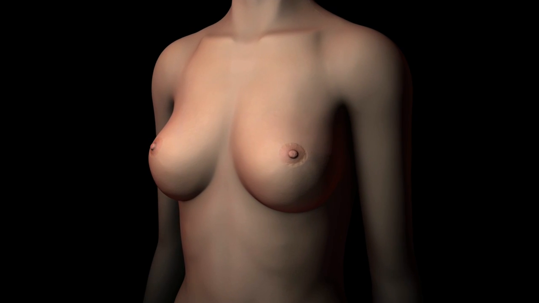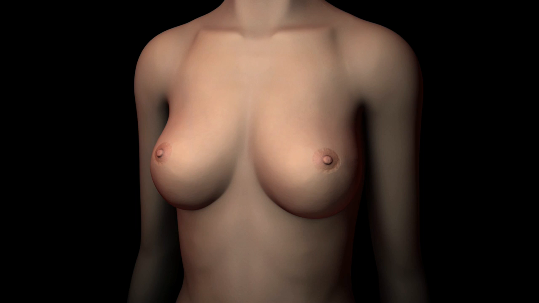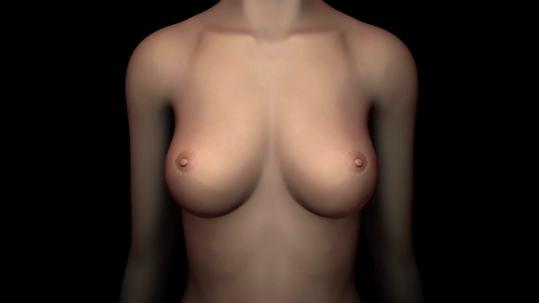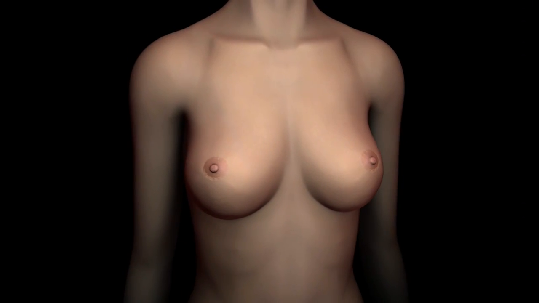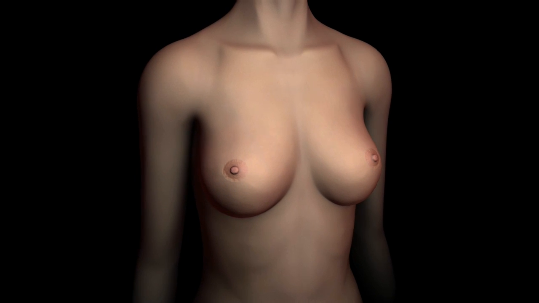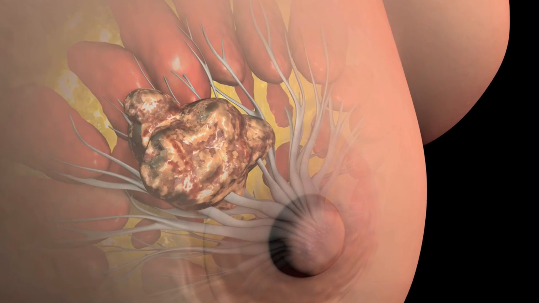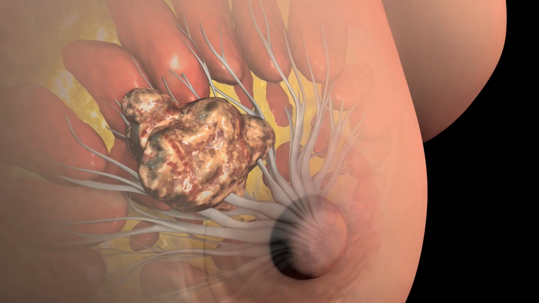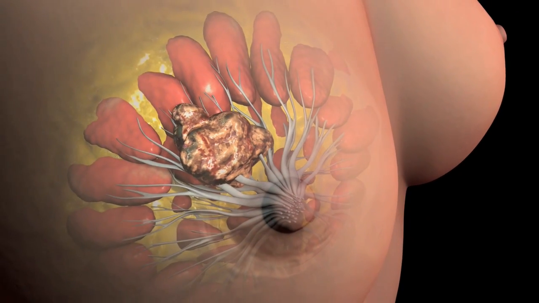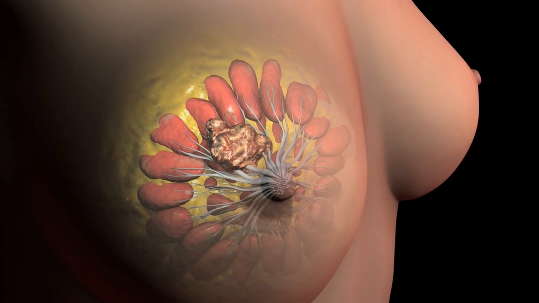Breast cancer symptoms can vary from woman to woman, but there are several common signs to look for. You may notice a change in the way your breast or nipple feels. This may present as a lump or nipple tenderness. Other symptoms can present as a change in how the breast or nipple looks.